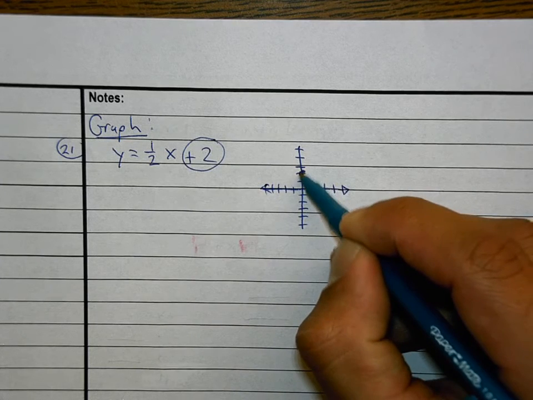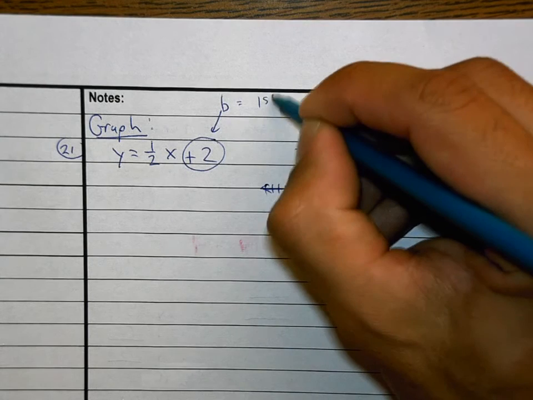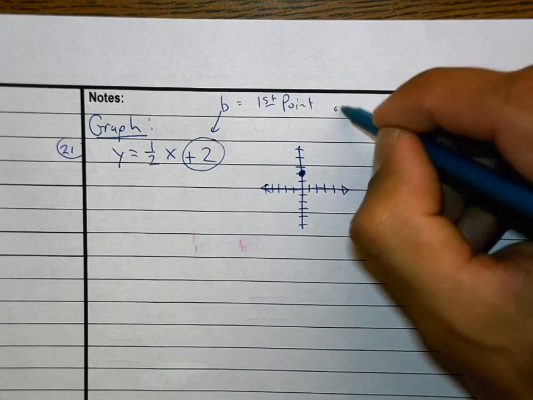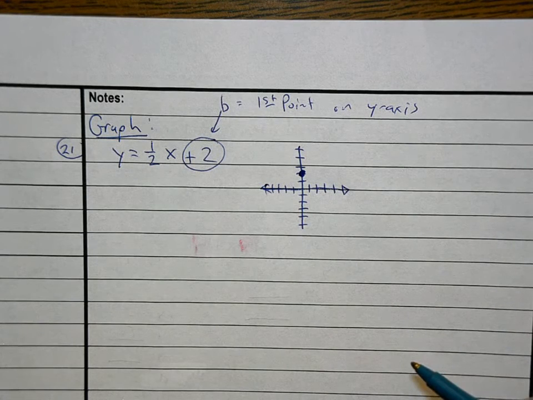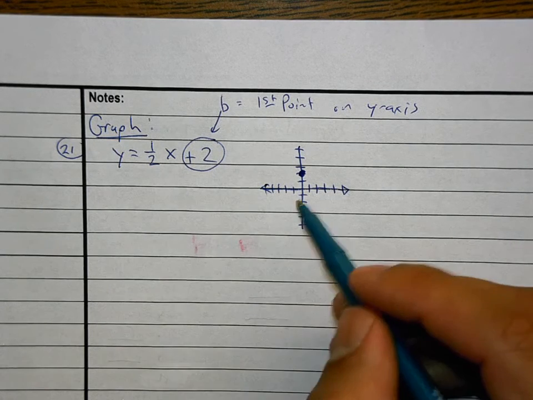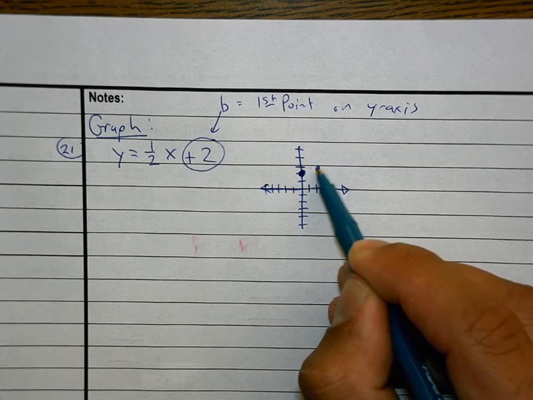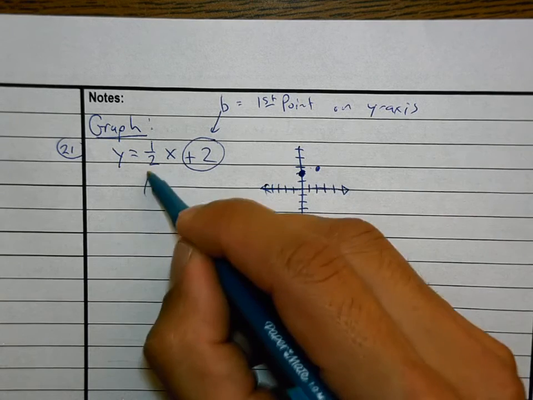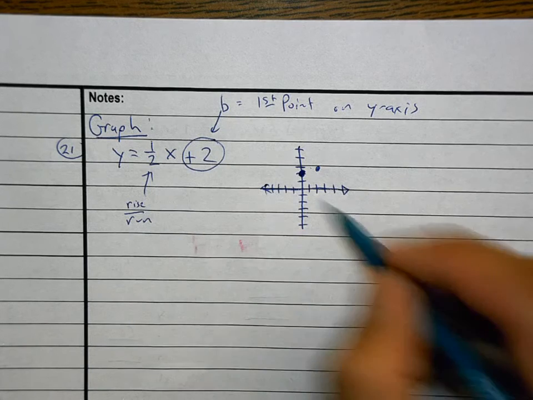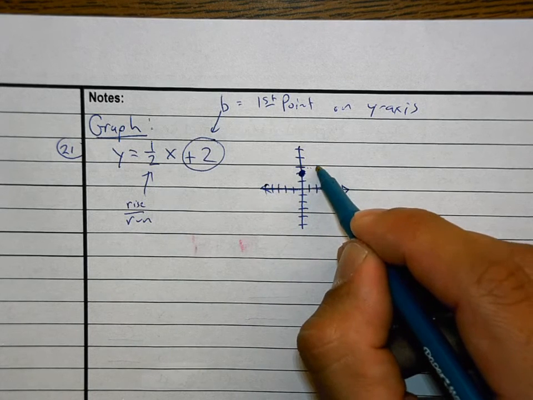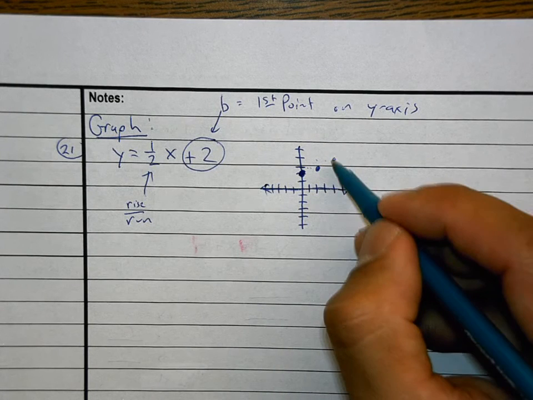That's your first point. And I'm going to put here, b is the first point on the y-axis. That's what I did first. Go ahead. Up 1 over 2. The second point is done by the slope, the rise over the run. Up 1 over 2. You can do it again. Up 1 over 2. Since it's linear, it's the same slope. Up 1 over 2.